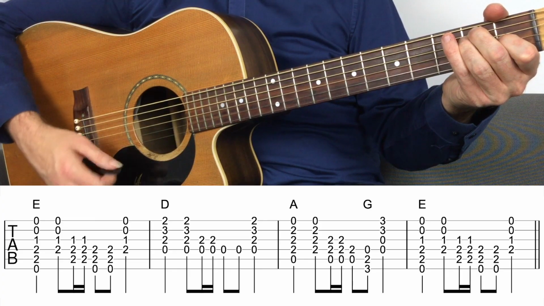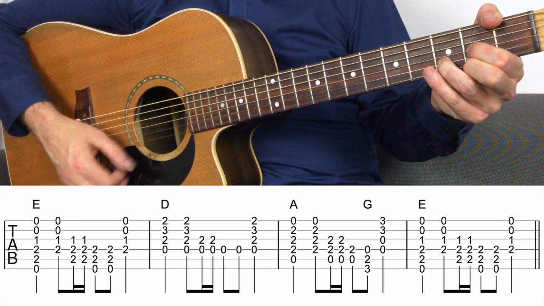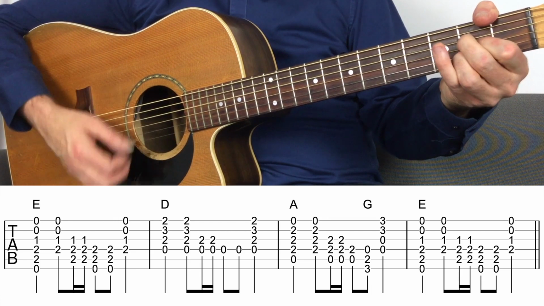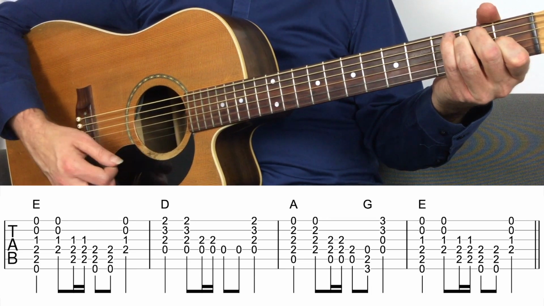Okay, so here's another example for you. Here's the stock standard chord progression, right? We're gonna have an E chord, a D, an A, a G, back to the E chord.